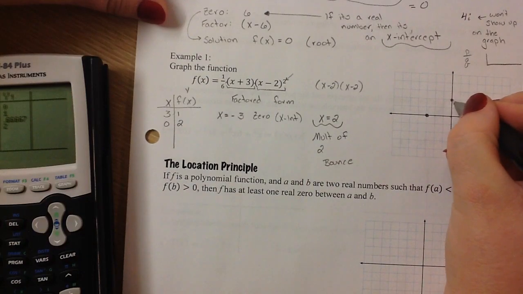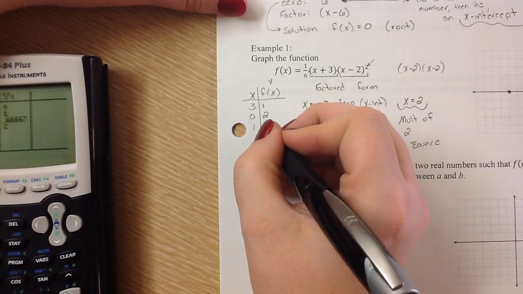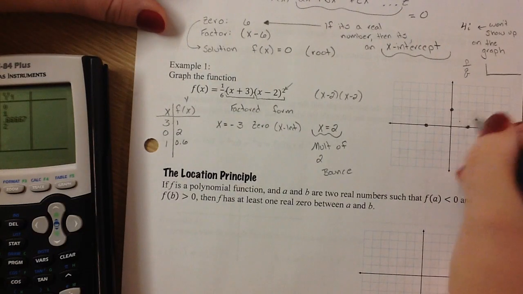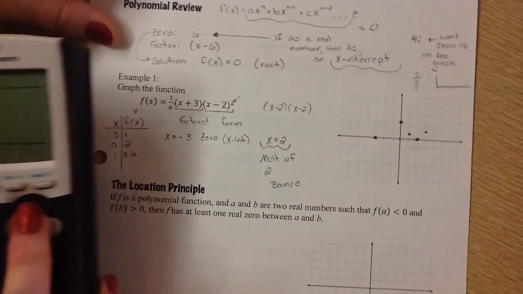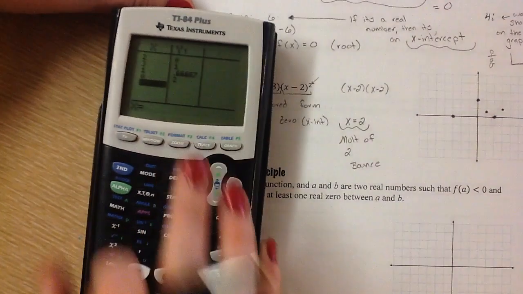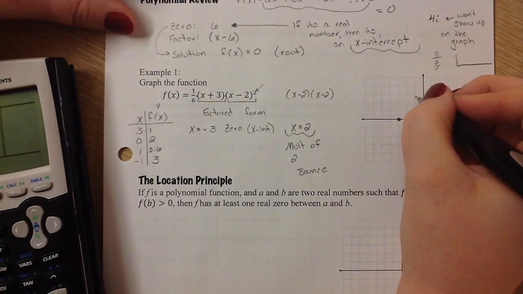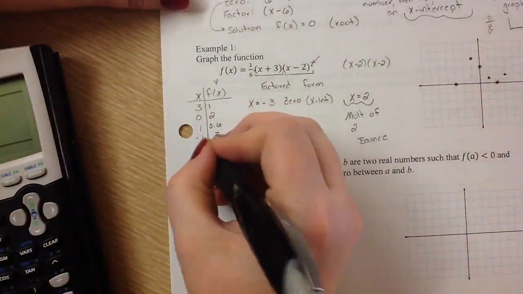Okay, we could do 1. It was the point (1, 1.6). 1.6 would put me right about, I don't know, maybe here. We could do some negatives. Negative 1 is 3. Okay, negative 2 is 2.6.